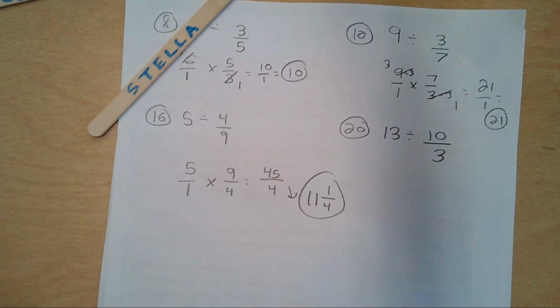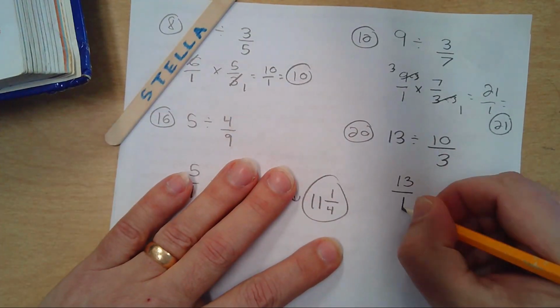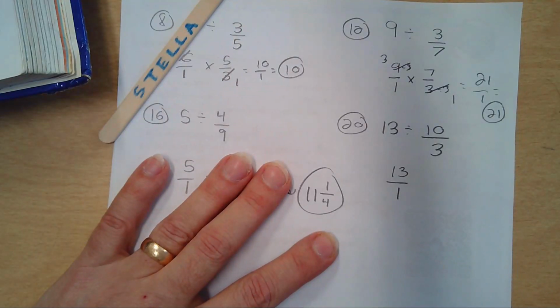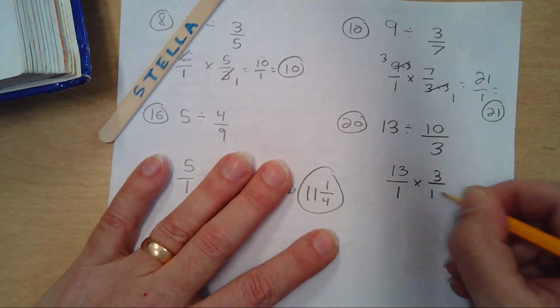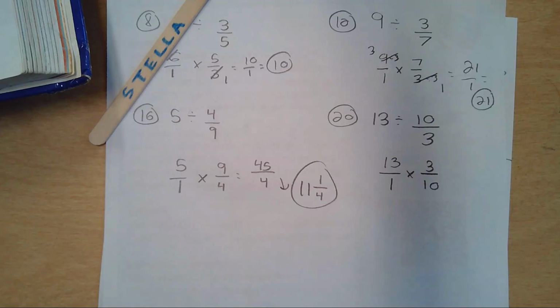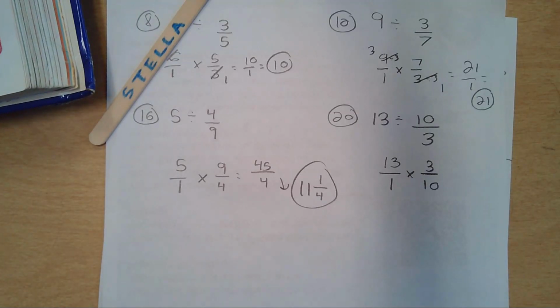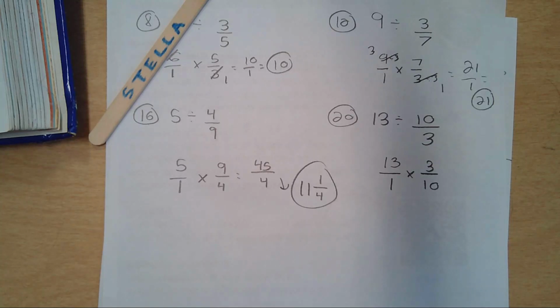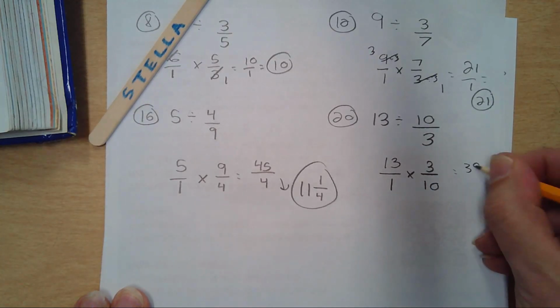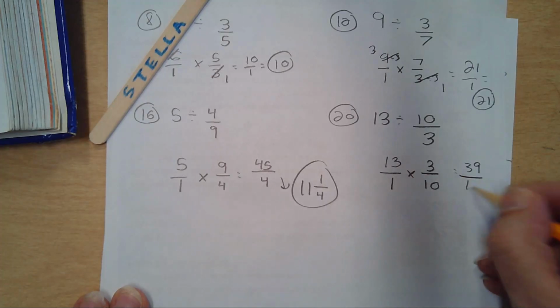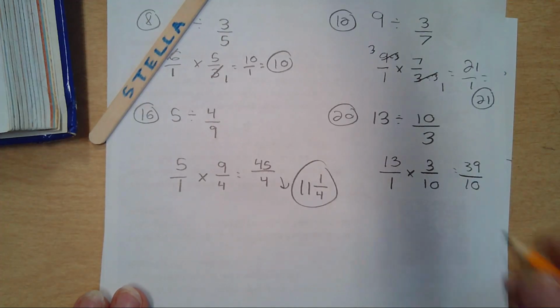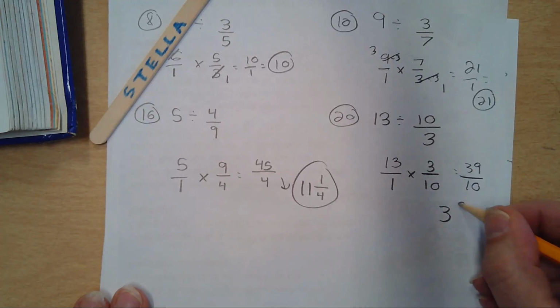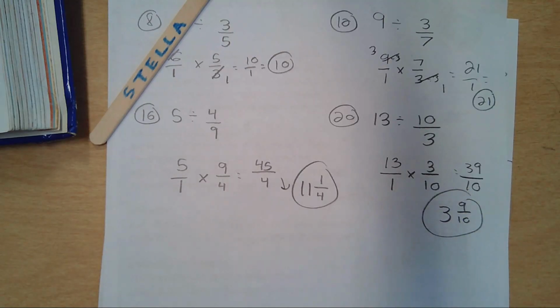Okay. So put a 1 under the 13, and then put times 3/10. Right, multiply by the reciprocal. And then 13 times 3 is 39 over 10, which equals 3 and 9 tenths. Right. There it is, right there. Look at what the book had for an answer.